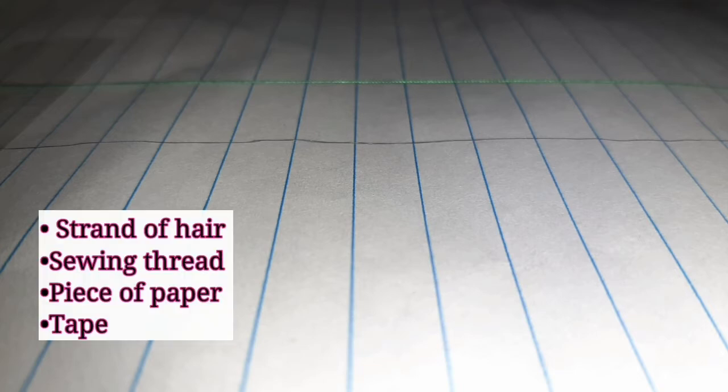However, I did not find this to be so helpful when I was trying it, so I did the strand test, and I'm going to show it to you right now. So, four things you are going to need for this experiment. First, a strand of your own hair, one thread, sewing thread, a white piece of paper or lined paper like I have, and tape. You take the strand of your hair and the thread, place them side by side and tape them down on the paper.